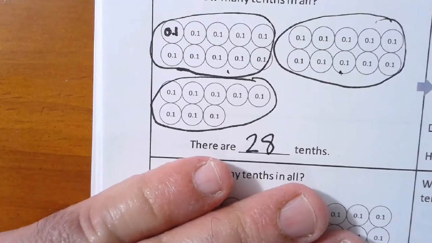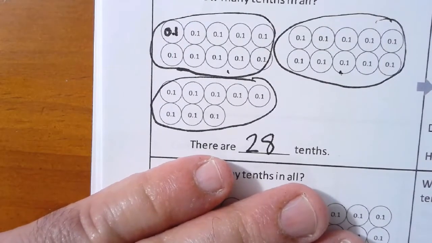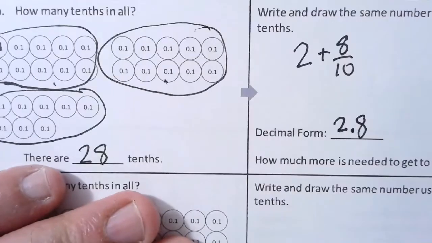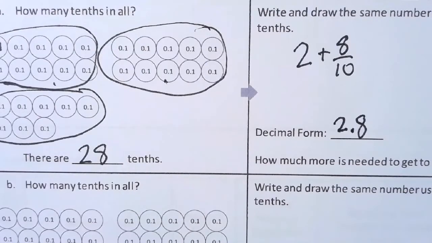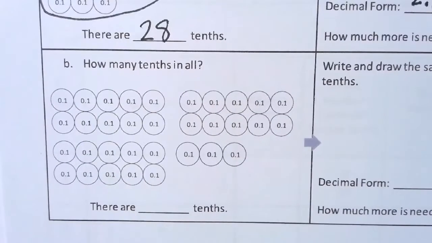And then the next part of the question is, how much more is needed to get to 3 whole numbers? So how many tenths do I have to add over here to my third group to make it a whole number? Naturally, I would just add 0.2 or 2 tenths. You could say or 2 tenths more. Okay? It's pretty easy, guys. I think you can answer B. Look at your groups of 10 to find your whole numbers and look at your remainder for your decimal. All right, let's move on to number 2.